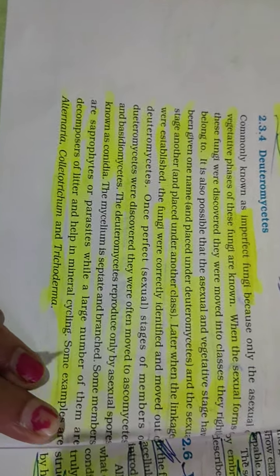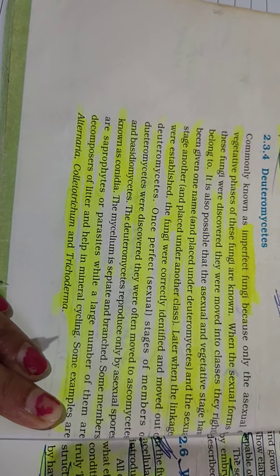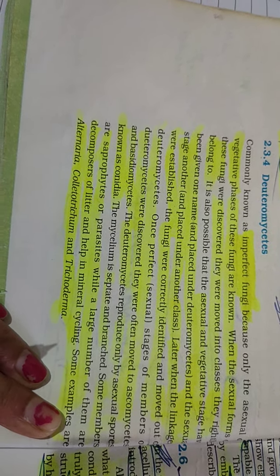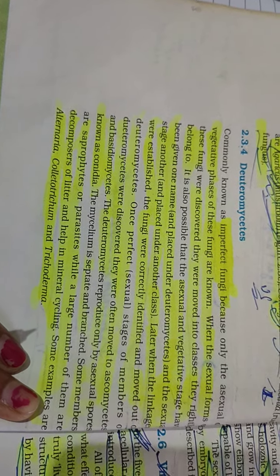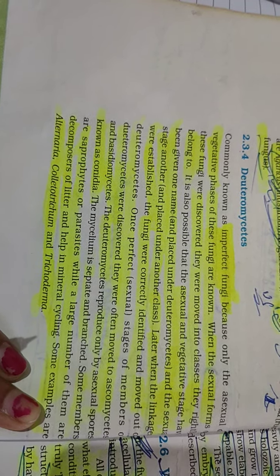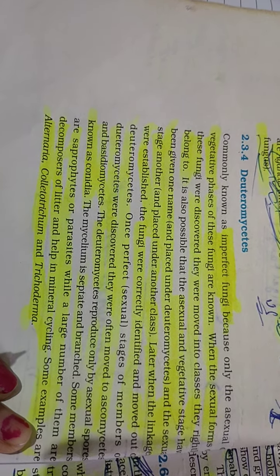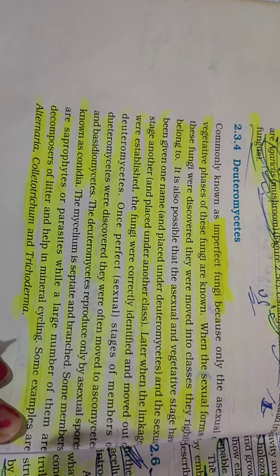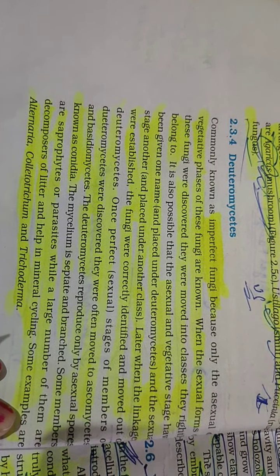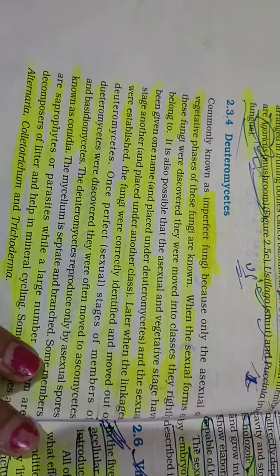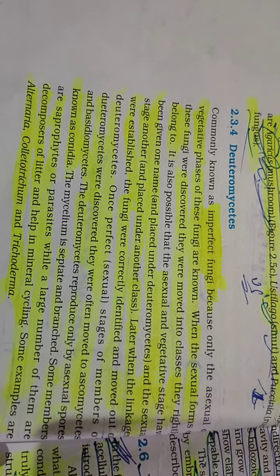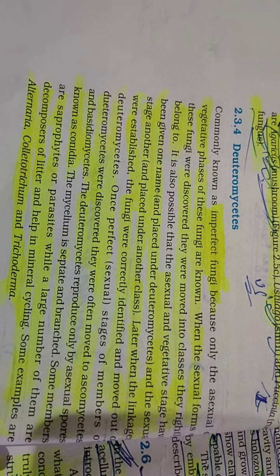You can see here in your book it is given that later, when the linkages were established, the fungi were correctly identified and moved out of deuteromycetes. So, once we got the sexual stage, it did not belong to this group. Once the perfect sexual stage of members of deuteromycetes was discovered, they were often moved to ascomycetes and basidiomycetes.